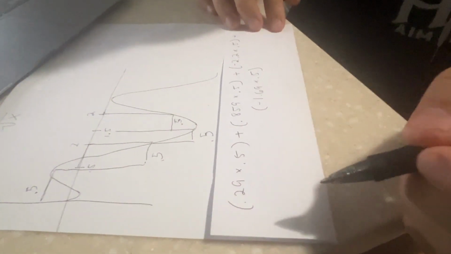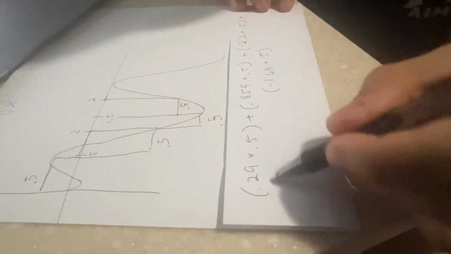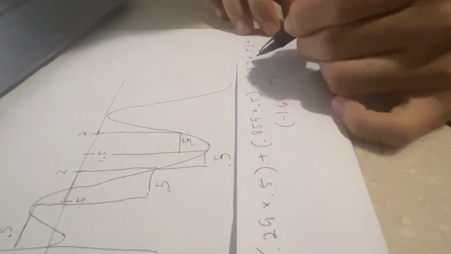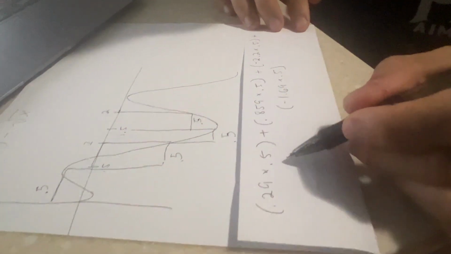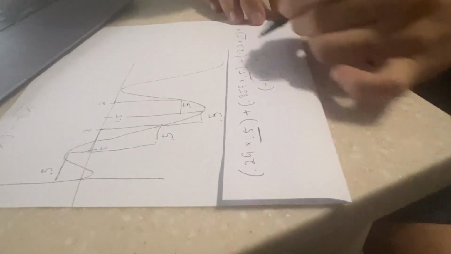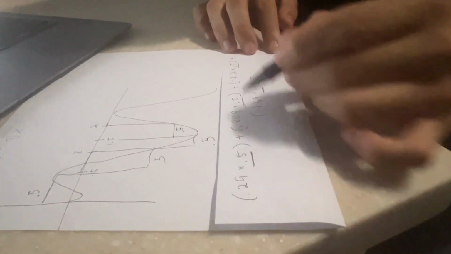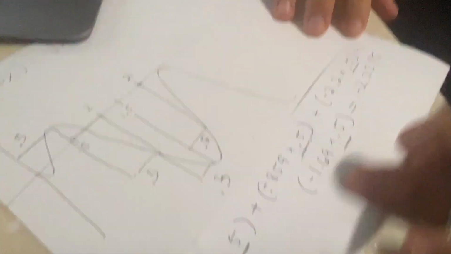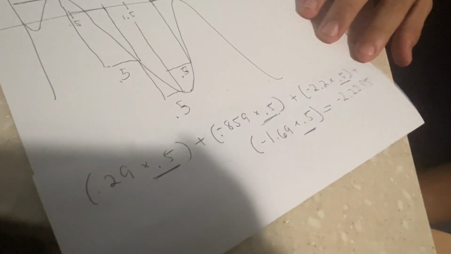So here's how a Riemann sum equation will look. This is the length for the first box, the second box, the third box, and the fourth box. And for all of them, we'll be multiplying by the interval that we're using, which is 0.5. The answer to this should equal an approximation of what is under the curve. So guys, here is our answer, which is negative 2.295, which is really close to what the antiderivative tells us, which is around negative 2.2.